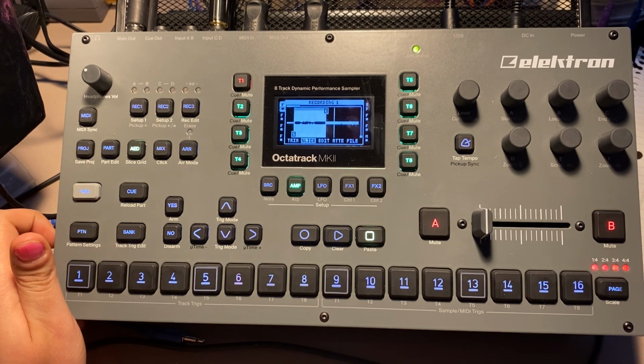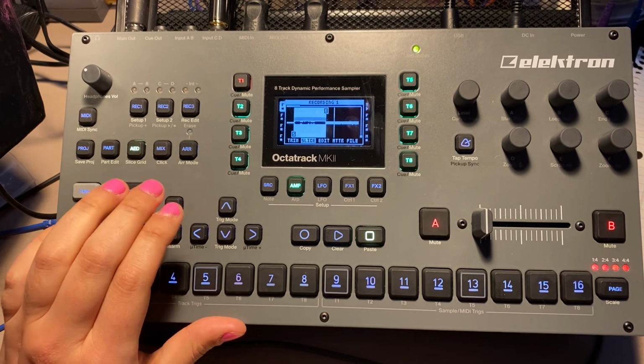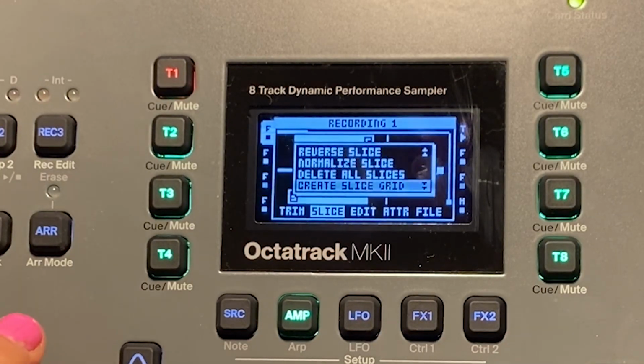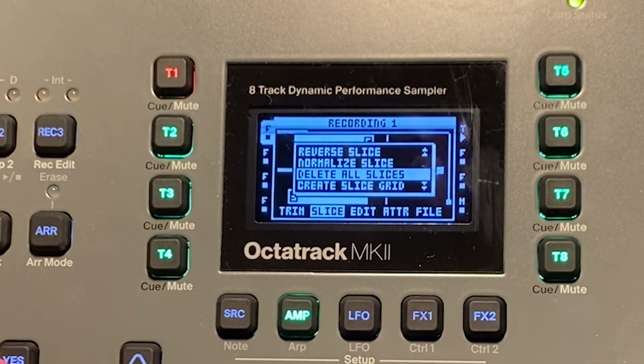It's similar to having a template in your DAW. You know what a template is. I don't know why I'm explaining it to you. I'm being patronizing. So we're going to go ahead and click yes on slice. And we're going to go down to delete all slices.